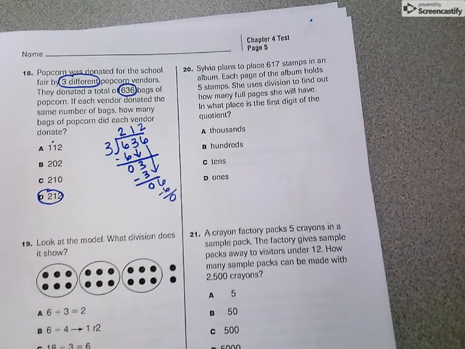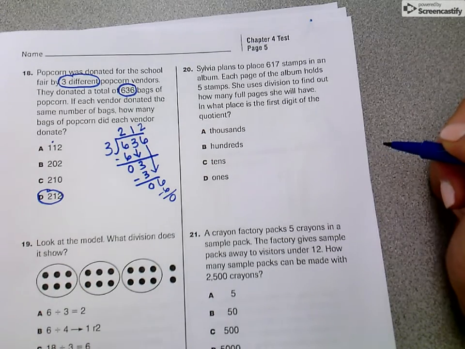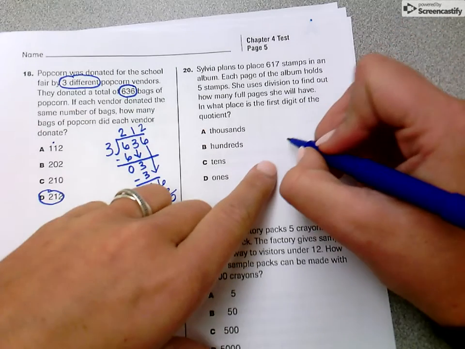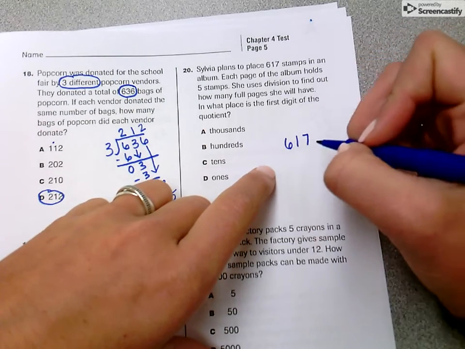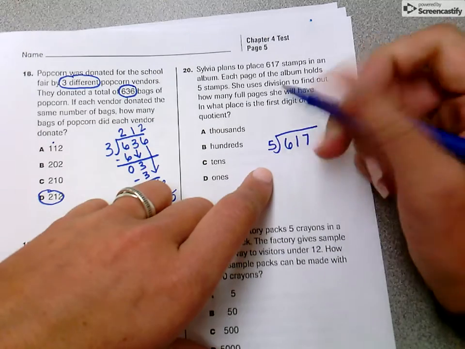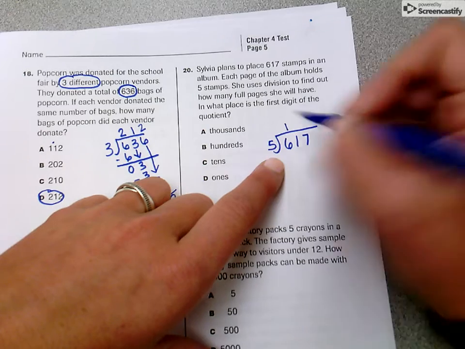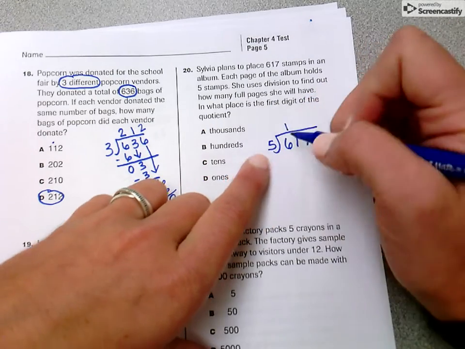20. Sylvia plans to place 617 stamps in an album. Each page of the album holds 5 stamps. She uses division to find out how many full pages she will have. In what place is the first digit of the quotient? We just have to do our division to see which place our first digit of our answer will be. So if there's 617 stamps total, and she wants to hold 5 stamps in each album, 5 can go into 6 once. This is all we need to do. You don't need to solve. It's just asking us which is the first digit of the quotient, and it's in the hundreds place. So it's B.